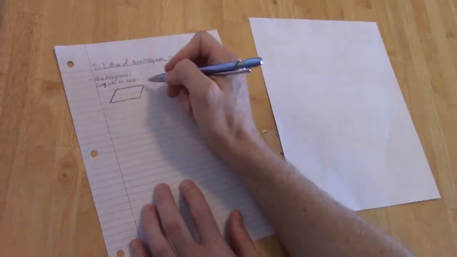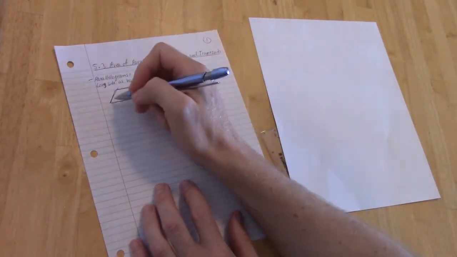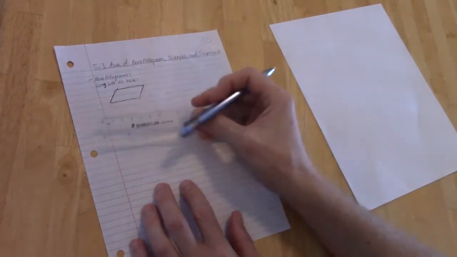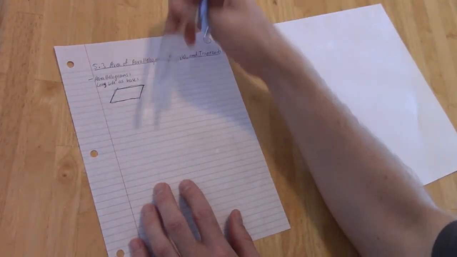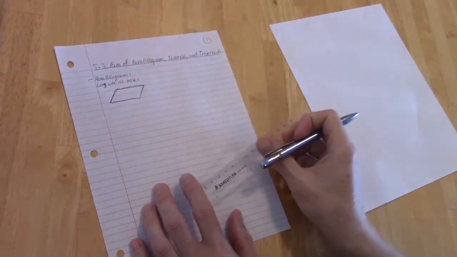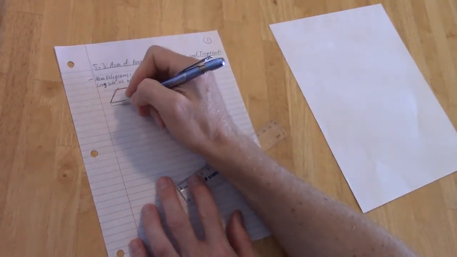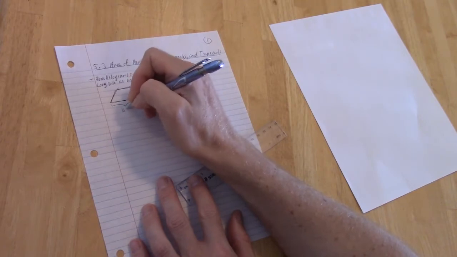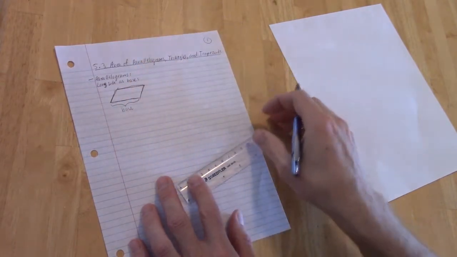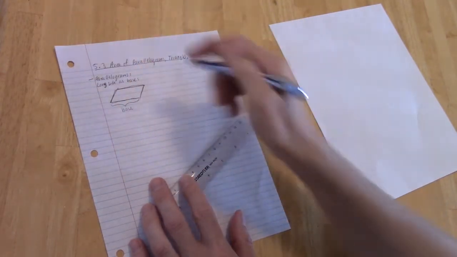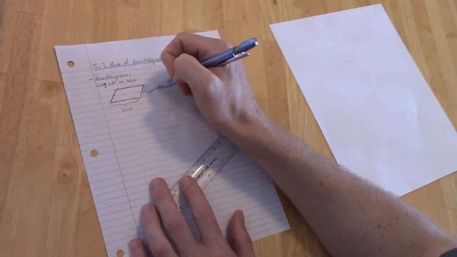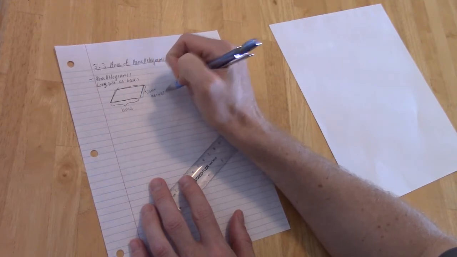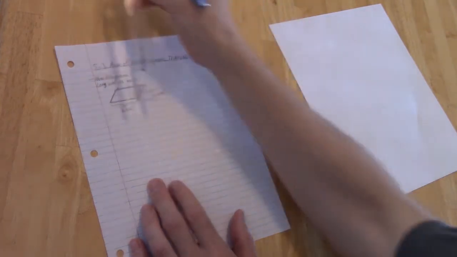And the things that you can measure on the parallelogram are things like this, where we can measure the base, we can measure the slant height, and we can measure the height. Okay, so I'll go ahead and label those now. Measure the base, we can measure the slant height, and we can measure the actual height from the bottom to the top at a right angle.